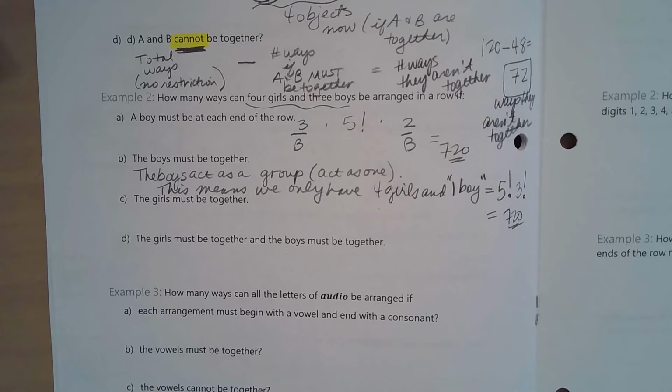If I really look inside this big B, there's actually 3 little boys. Those 3 little boys could be twisted around 3 different ways, 3 factorial, I should say.